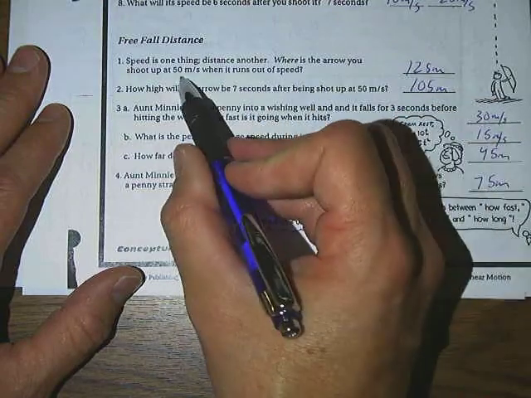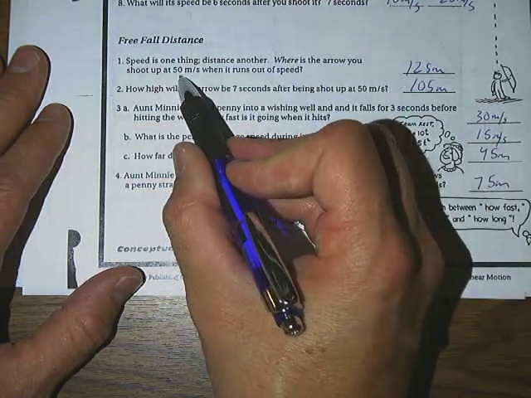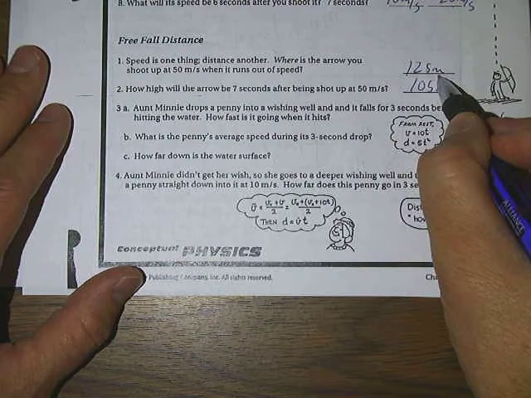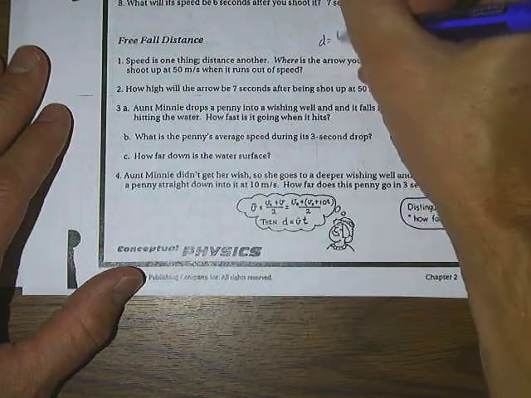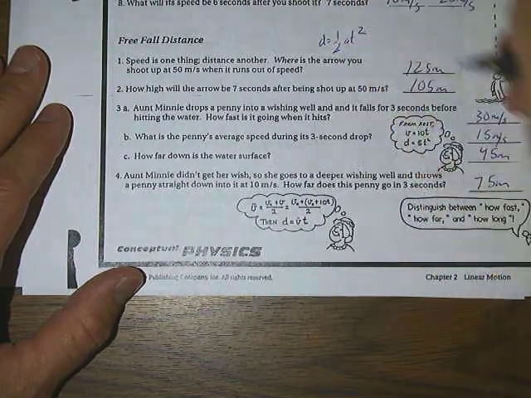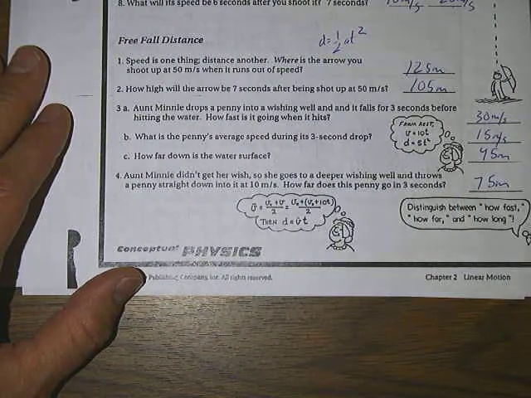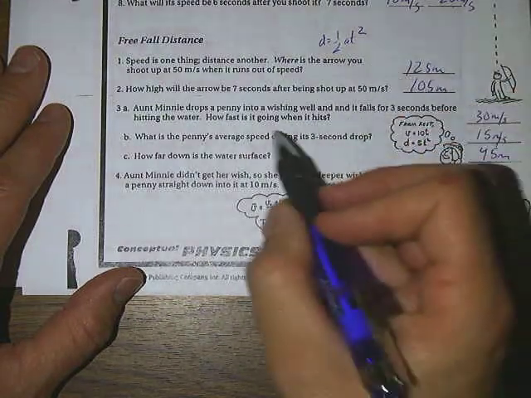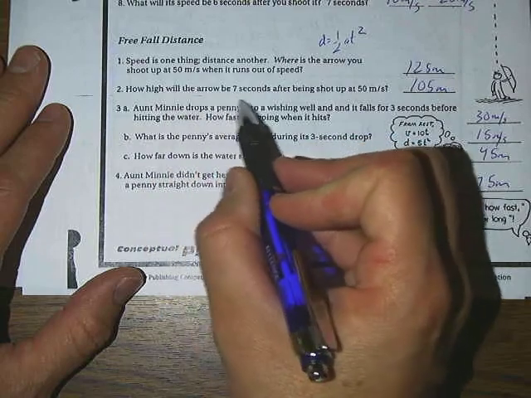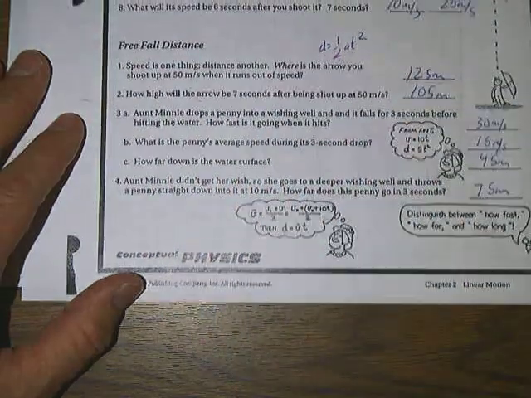Okay, now they're doing distance. When you shoot it upward and it runs out of speed, it's starting at 50, ending at 0, it's 125 meters. You can use the shortcut formula because you are ending at 0. Remember, starting at 0 or ending at 0, it works for that.